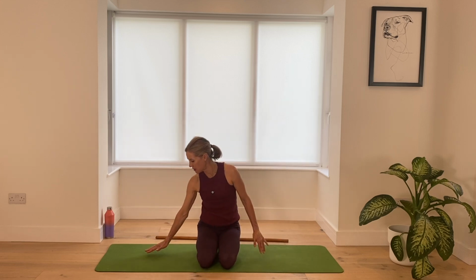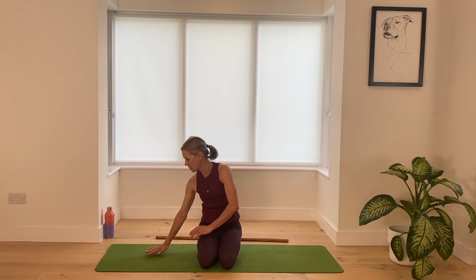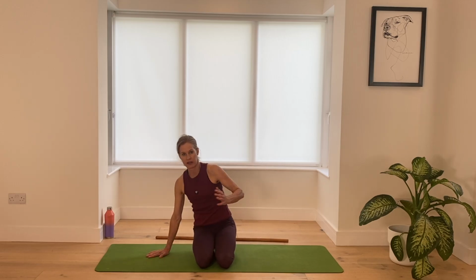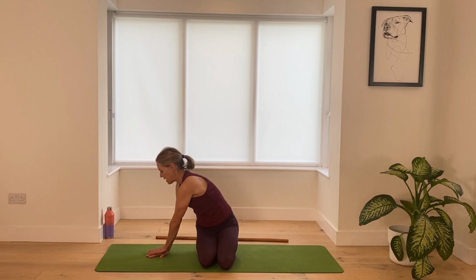Let's do the same thing to the other side. So this hand on the bottom, the hand coming from the rotated side on the top. Let's breathe in and exhale. Breathing in and exhale.